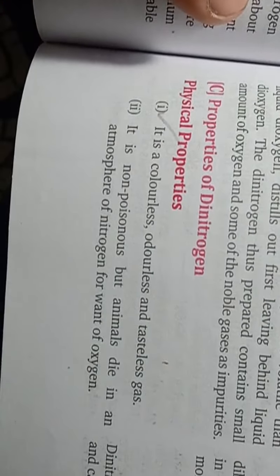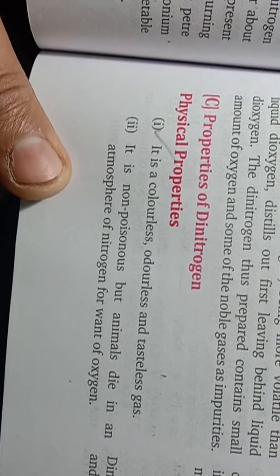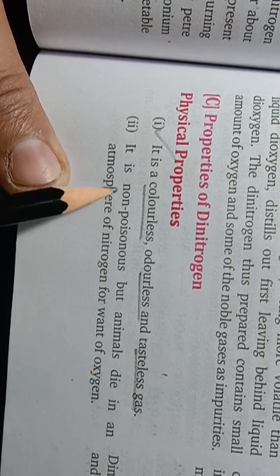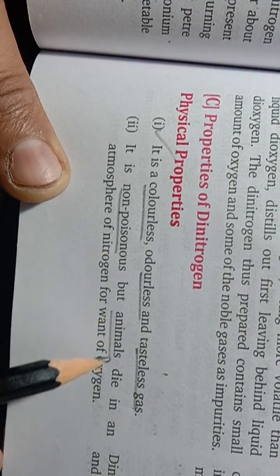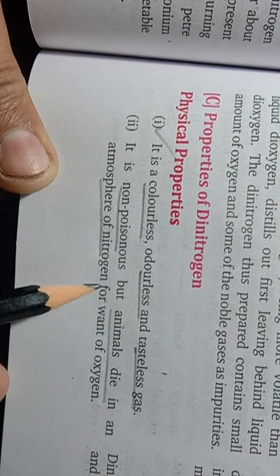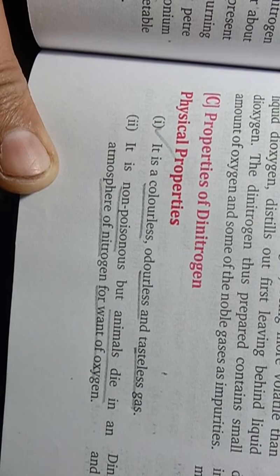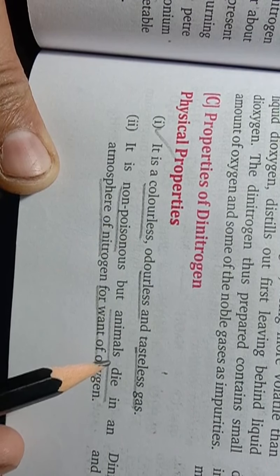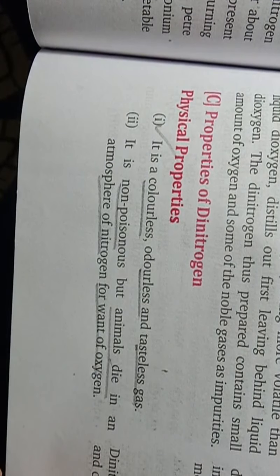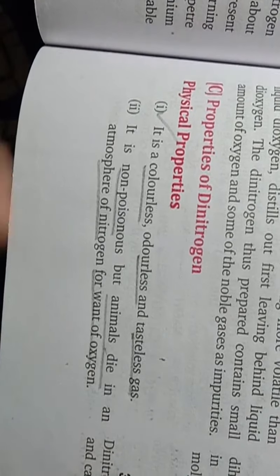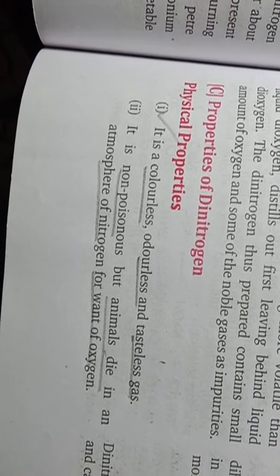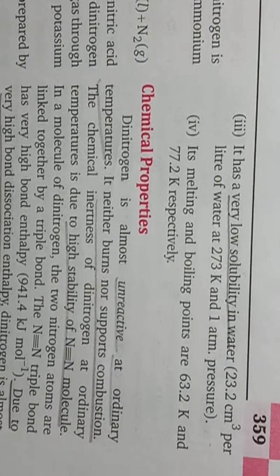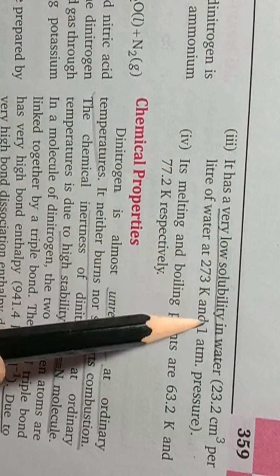The next heading is properties of dinitrogen. First, physical properties. It is a colorless, odorless and tasteless gas. It is non-poisonous, but animals die in an atmosphere of nitrogen for want of oxygen. Okay students, so it is itself not poisonous, but in an atmosphere of nitrogen, due to lack of oxygen, animals can die. Next property is that it has very low solubility in water.